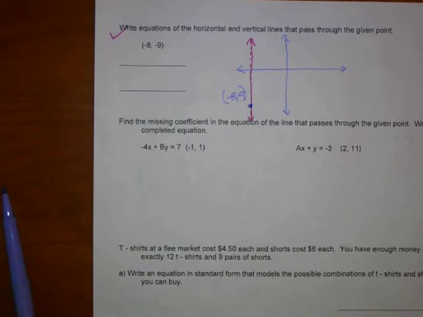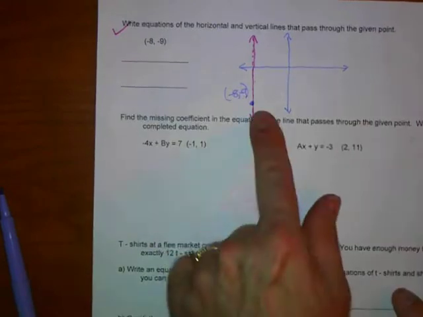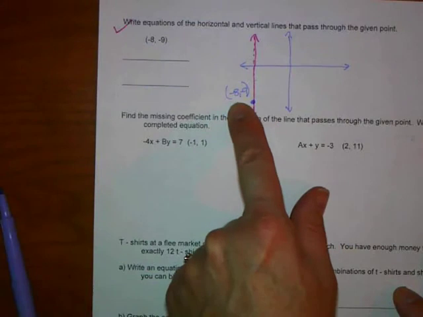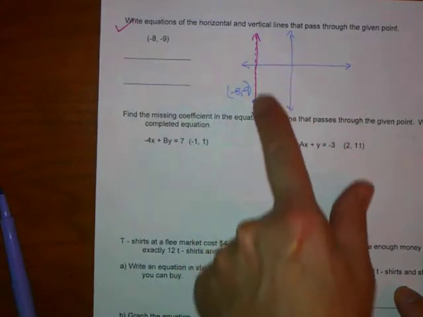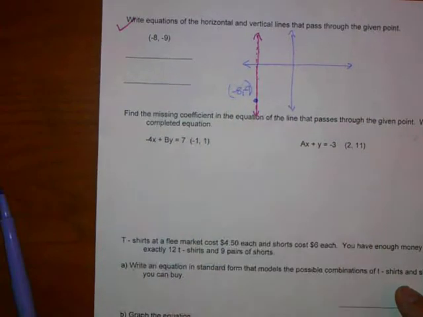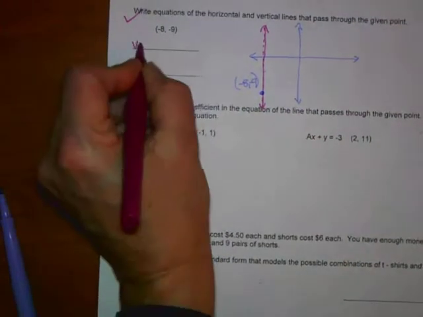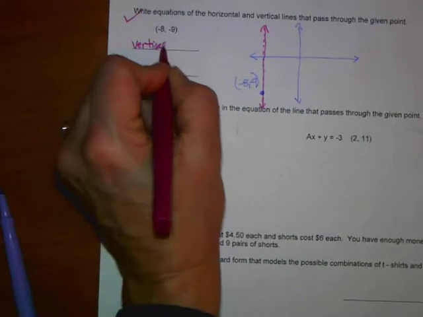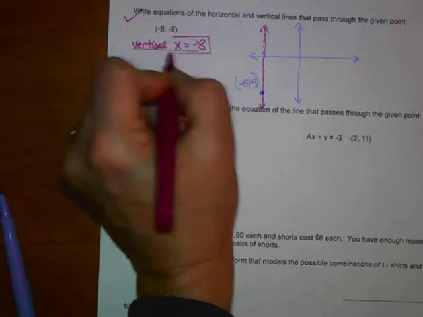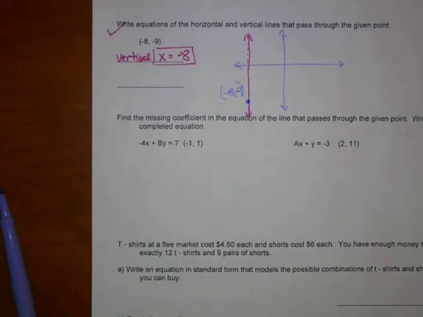Okay? Now, hopefully you all remember that the equation of a vertical line is whatever the x-coordinate is, because every single x-coordinate on here is -8. So the equation of the vertical line is x equals negative 8. This is the equation. There's no y in it. It's just whatever the x coordinate is.